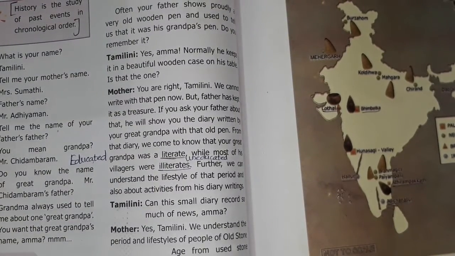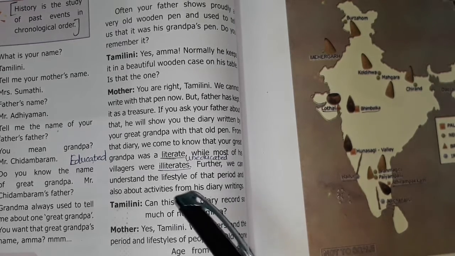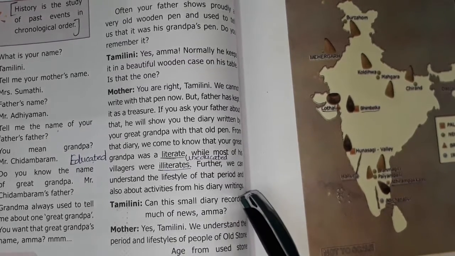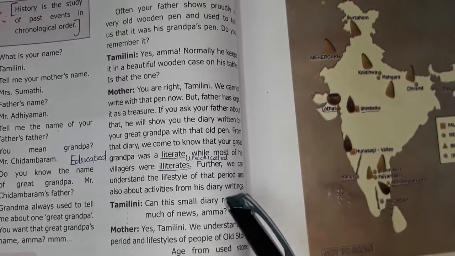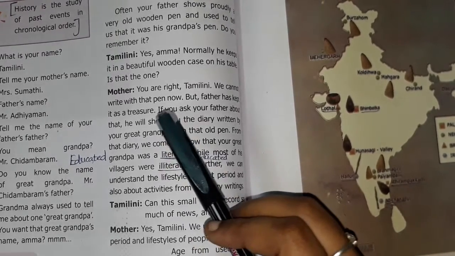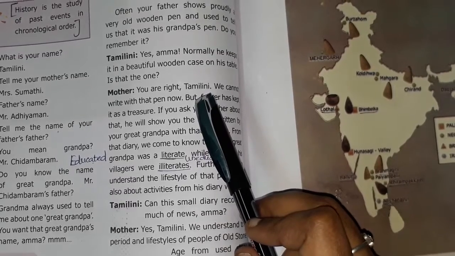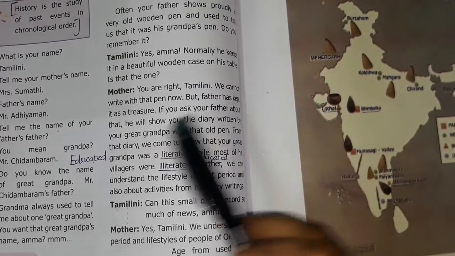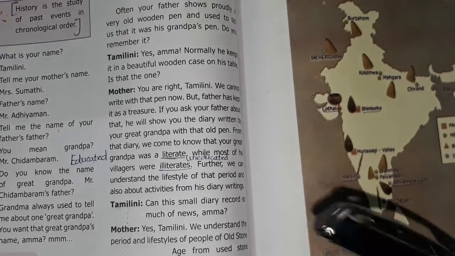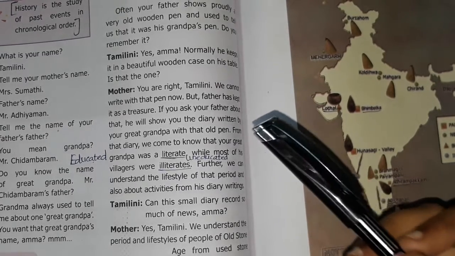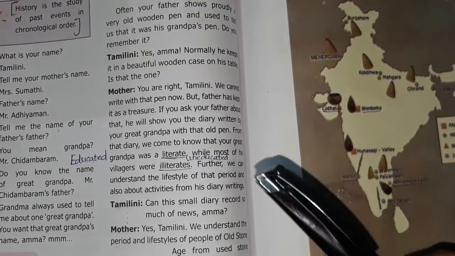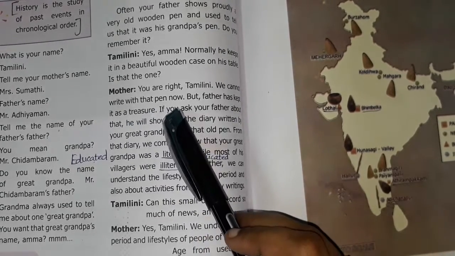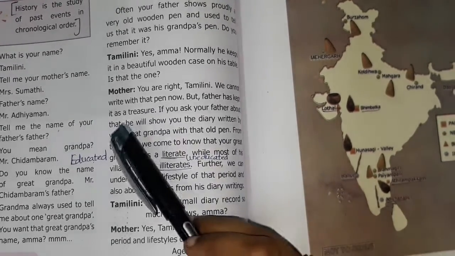Further, we can understand the lifestyle of that period and also about activities from his diary writings. Her mother said, "You are right, Tamilini." What Tamilini told was right. We cannot write with that pen now. Which pen? That wooden pen used by her great grandpa. We do not write with that pen now, but father has kept it as a treasure.